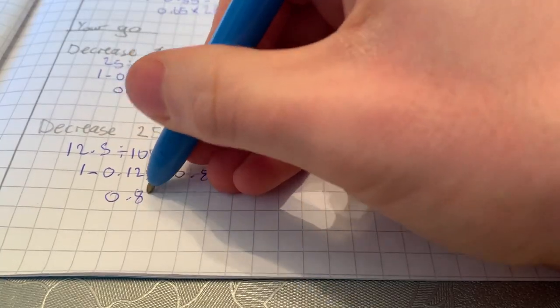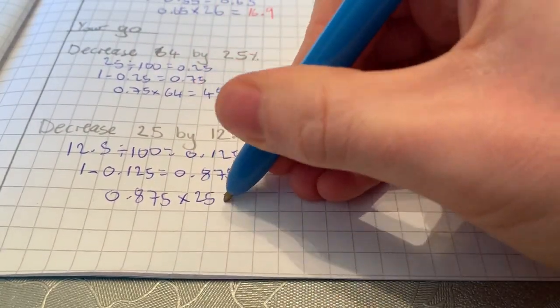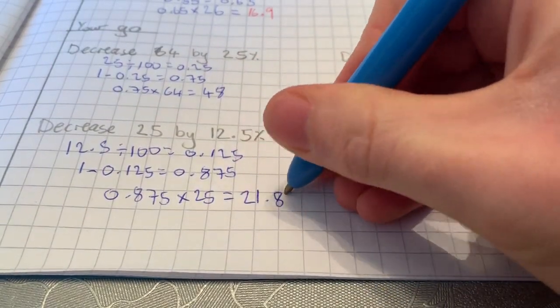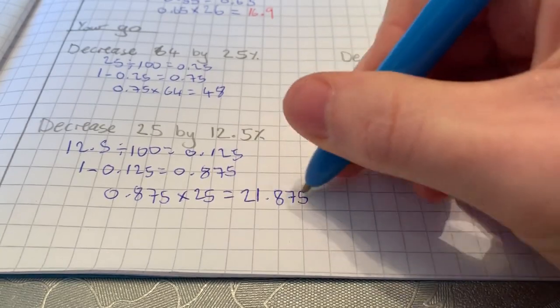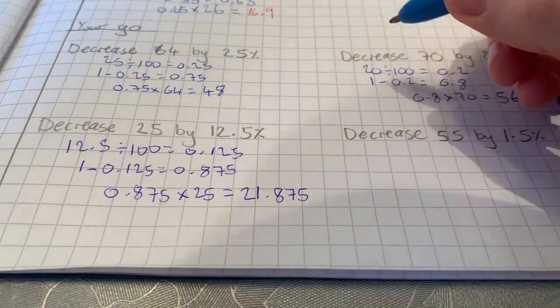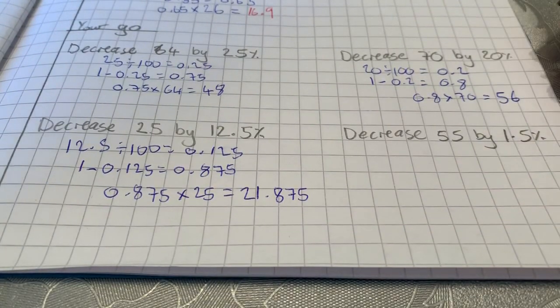Now, third step, multiply that by our original number, which was 25. So 0.875 multiplied by 25. That gives us an answer of 21.875. Make sure you're checking you've got your decimals there that are needed. And if you're working with money or things like that, remember to round to the correct number of decimals.